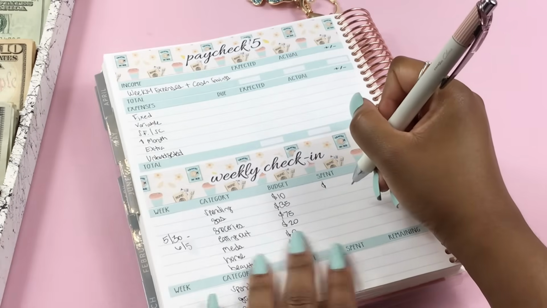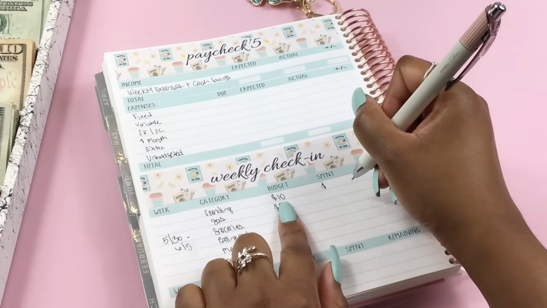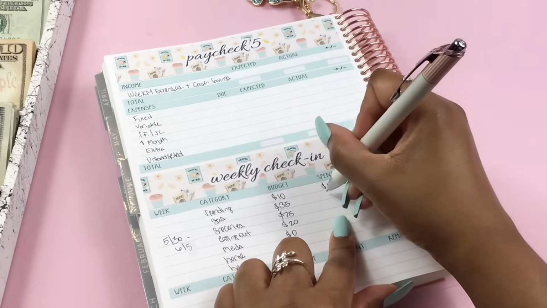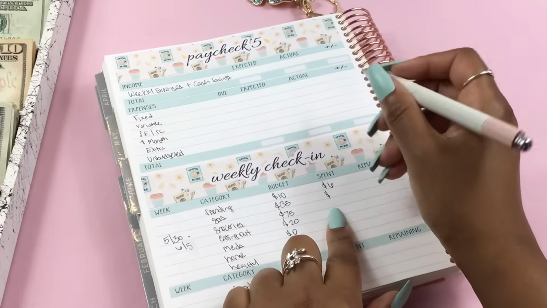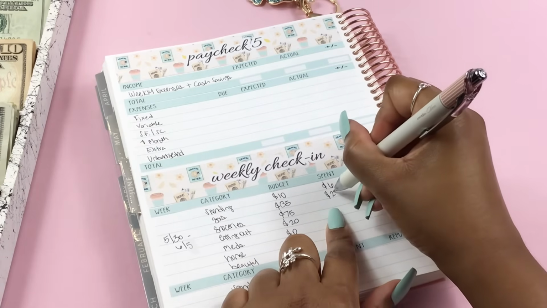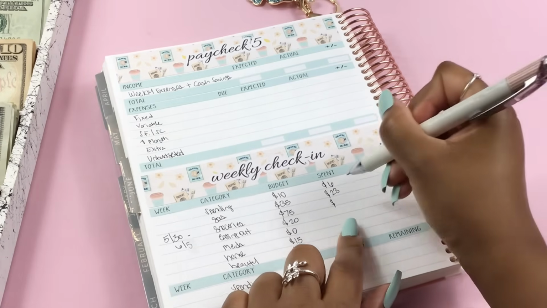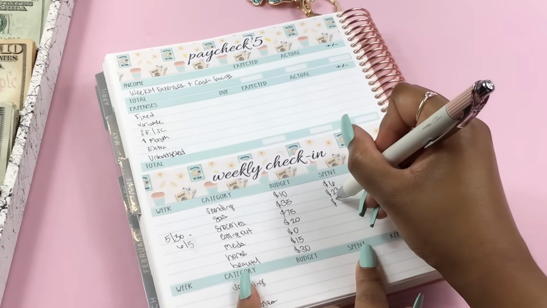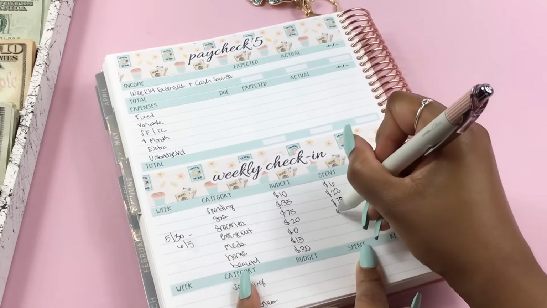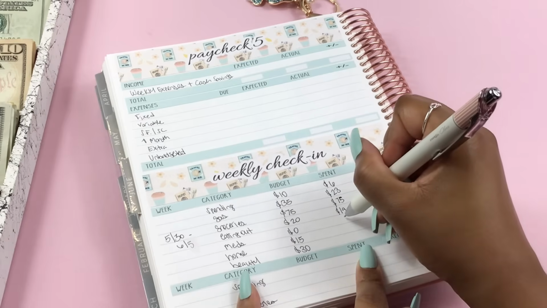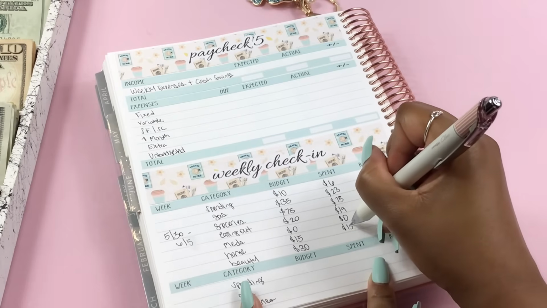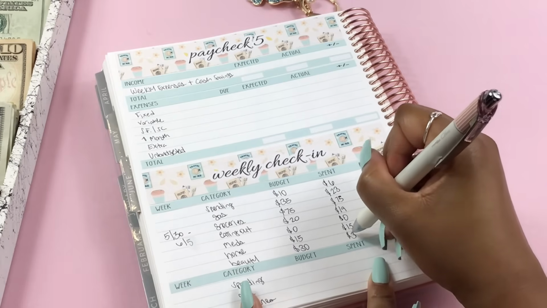So for the first week of June, the budget was $10 for spending. I have $4 left, which means I spent $6. For gas, I have $12 left, so that means I spent $23 in gas this week. For groceries, I do not have anything left, so I spent the whole $75. For eating out, I have $1 left, so I spent $19. I did not give myself any medicine money. I don't have anything left in home or beauty, so I spent the whole amount.